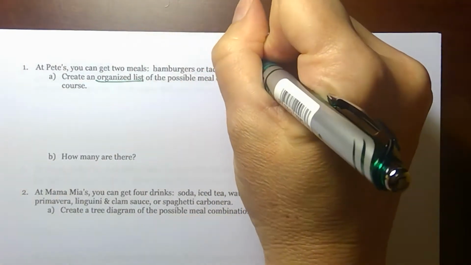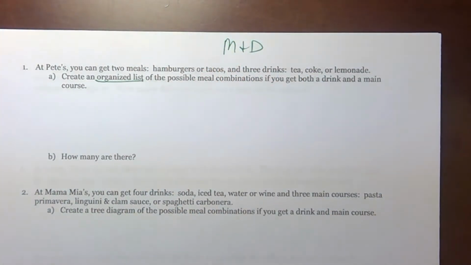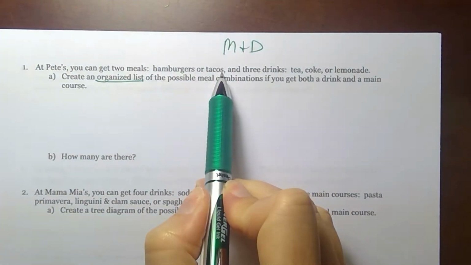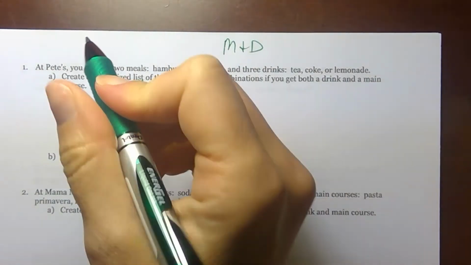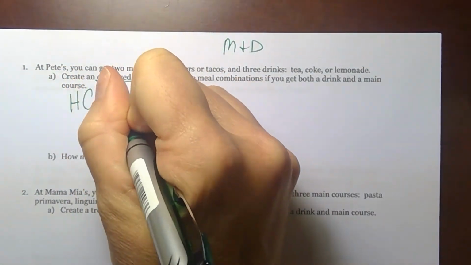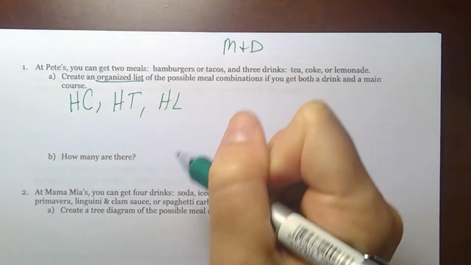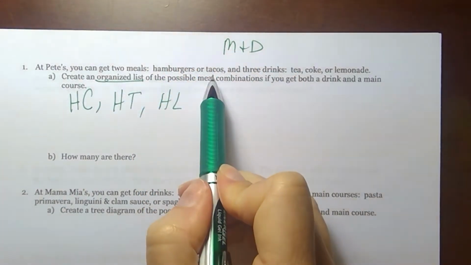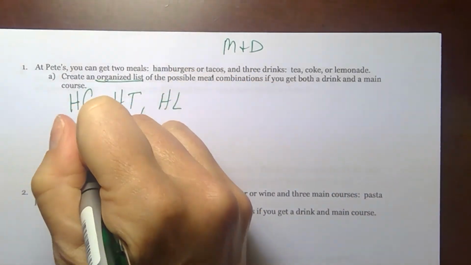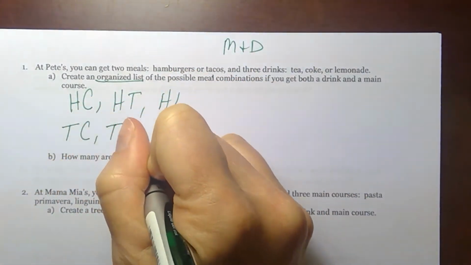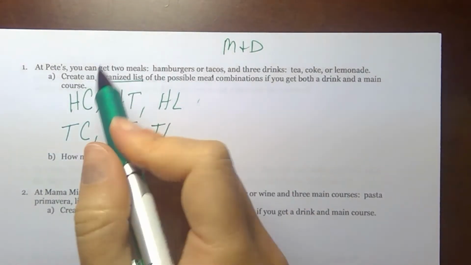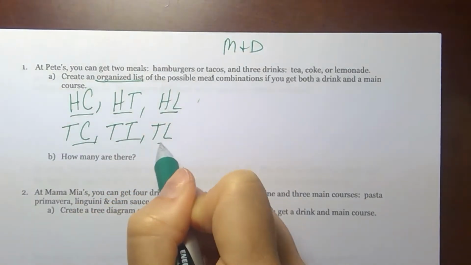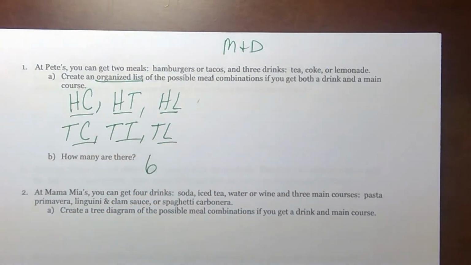Well, I need to pick a meal and I need to pick a drink. My meal options are hamburgers or tacos. So if I pick hamburger, I can choose tea, Coke, or lemonade with that. So I can have hamburger with a Coke, hamburger with tea, or hamburger with lemonade. If I chose taco for my meal, then I could have taco with a Coke, taco with a tea, or taco with lemonade. So those are the 6, I can count them, 1, 2, 3, 4, 5, 6 different meal combinations where I pick a meal with a drink.